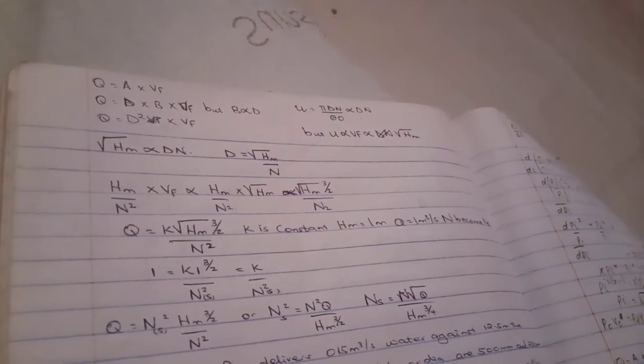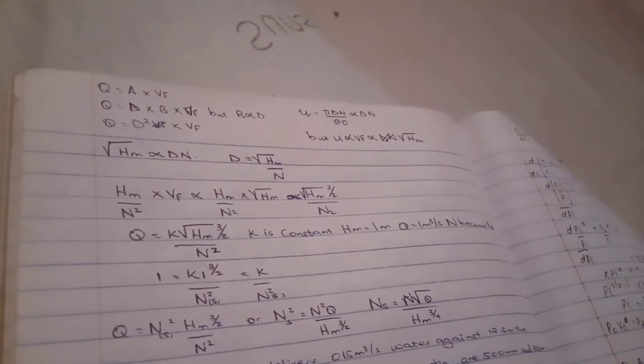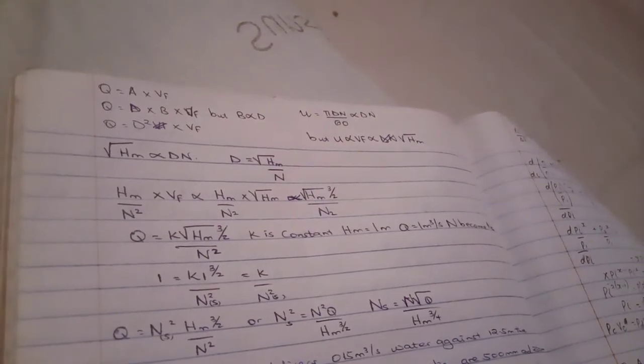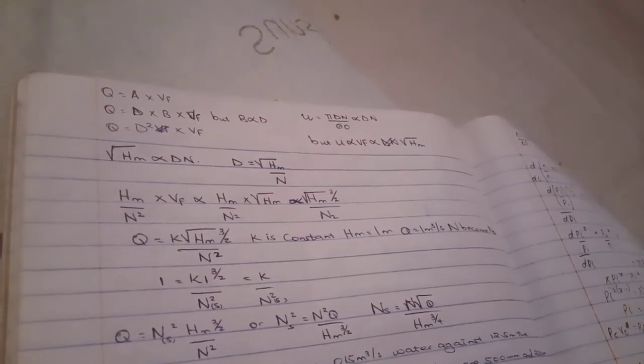First thing you need to know is that discharge Q is equal to area times final velocity, but the area is depth times breadth, D times B, and for small lengths B is equal to D. So we can also say that Q is equal to D squared times final velocity.